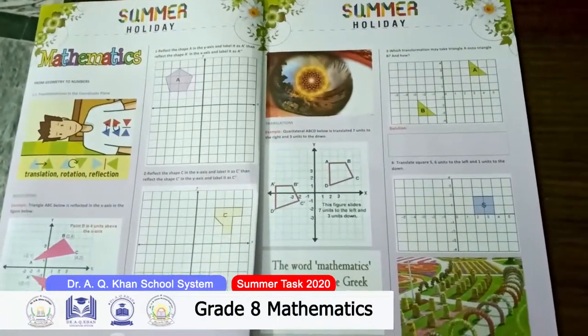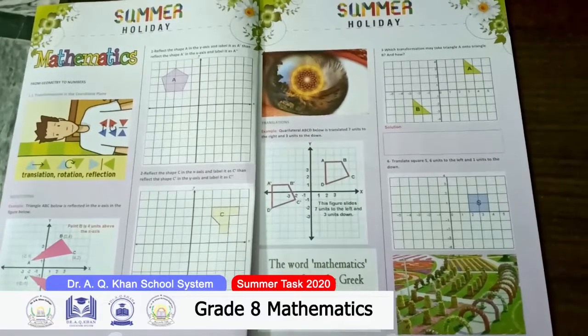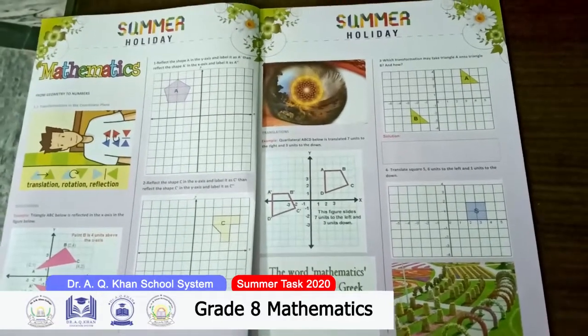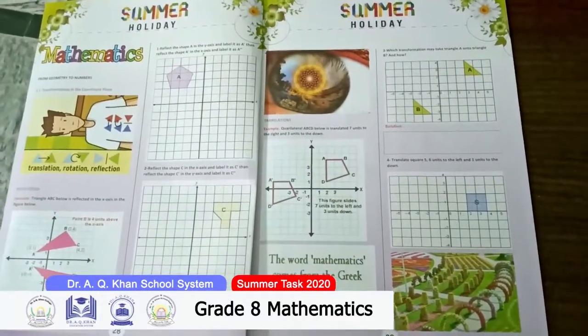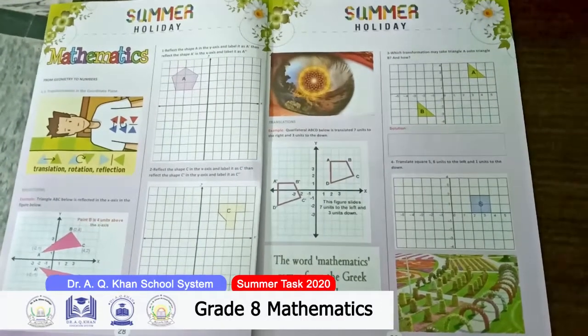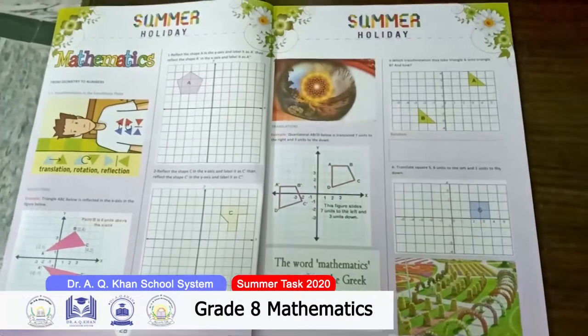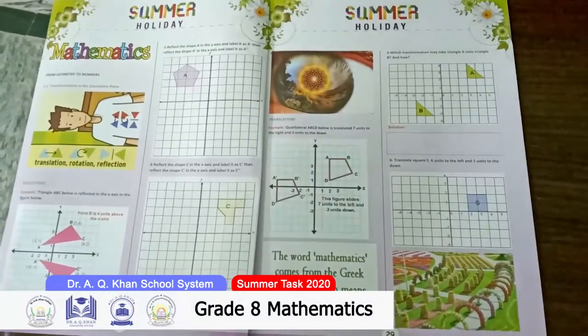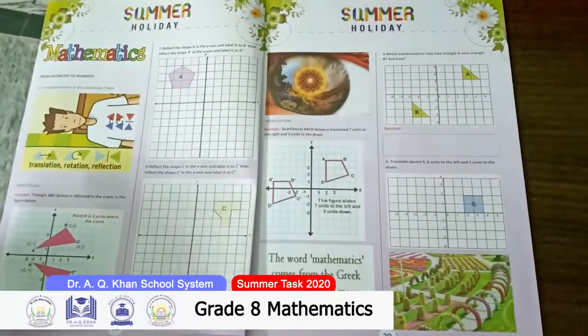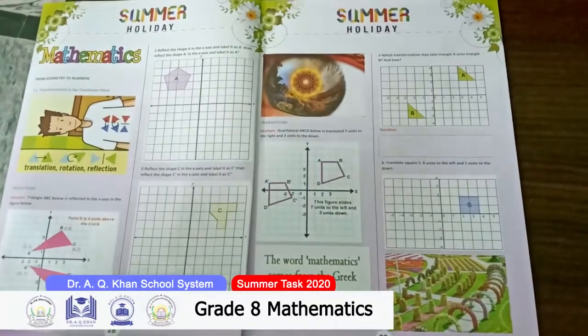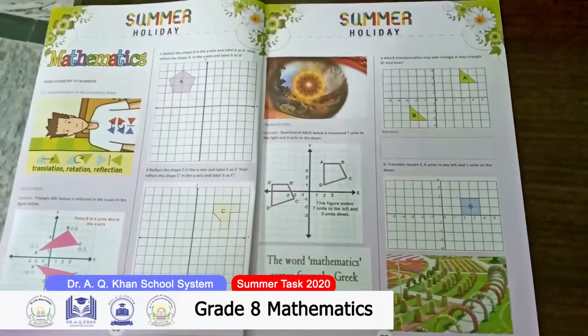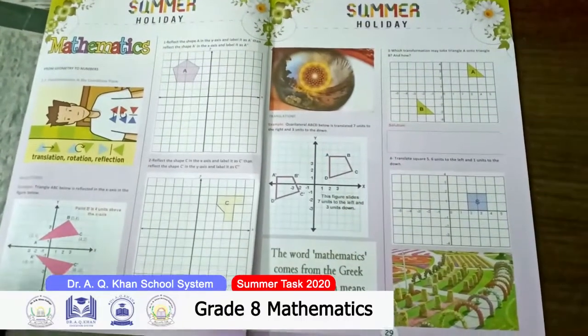In the start, we introduced the concept of transformation. Transformation is basically when you move an object from one point to another point. Transformation is of three types. जैसे आपको idea है कि first of all is translation, the second is rotation, and the third one is reflection. These are the three types of transformations.